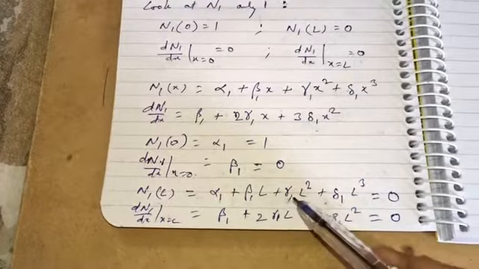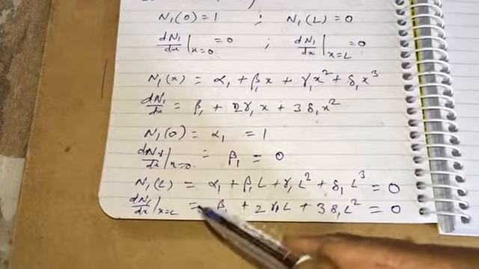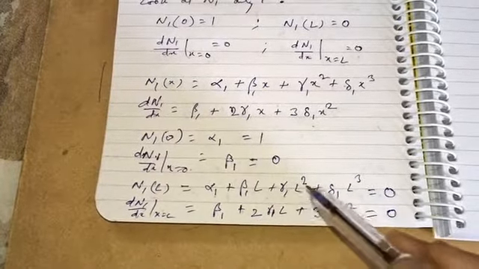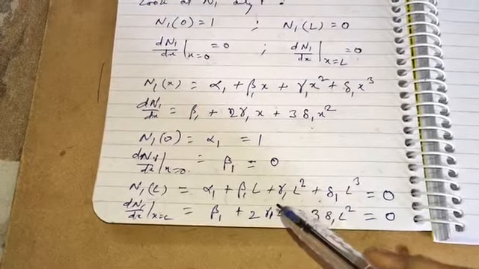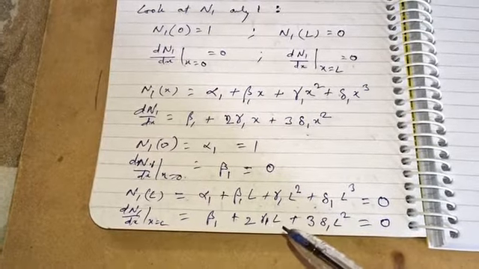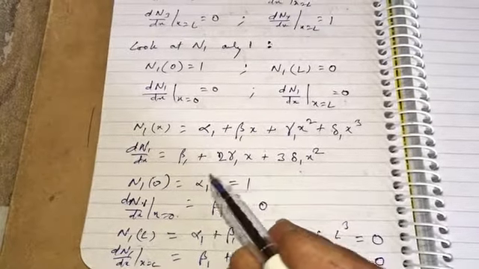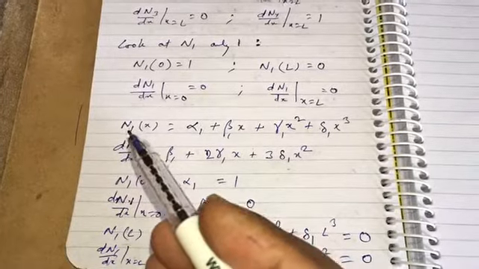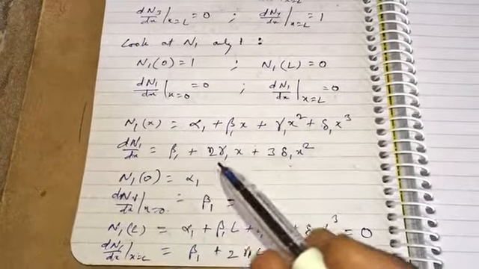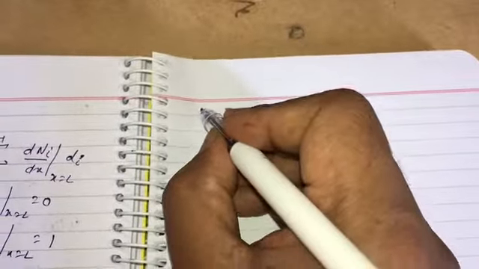So finally, only gamma 1 and delta 1 are unknowns, so we can solve these equations after putting the values of alpha 1 and beta 1 here, and you can find out the values of gamma 1 and delta 1. This can be repeated for all the others, N2, N3, N4 actually. We can also write this in matrix form, and the equation will be something like this.